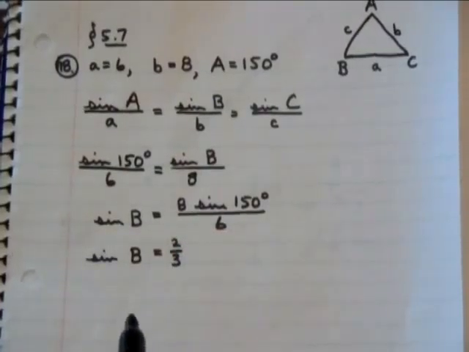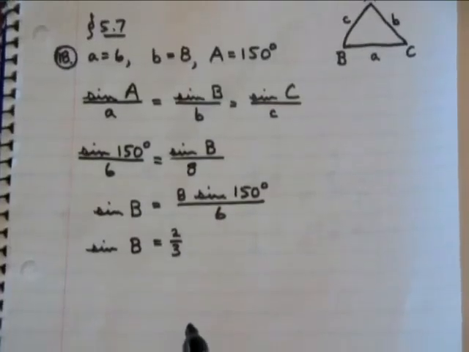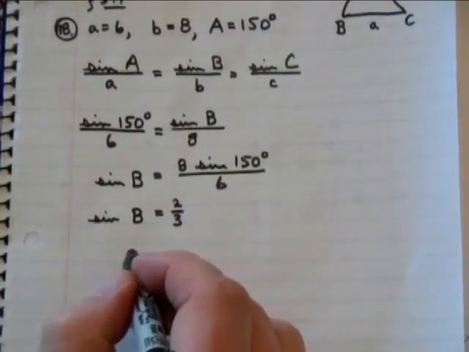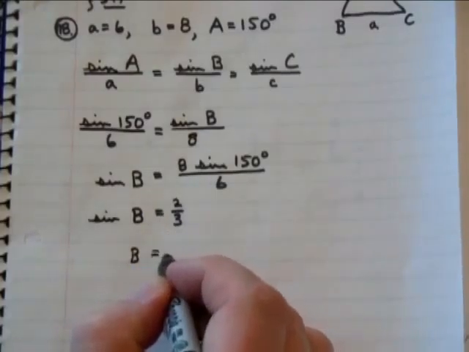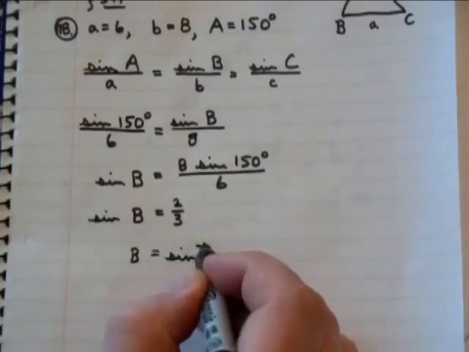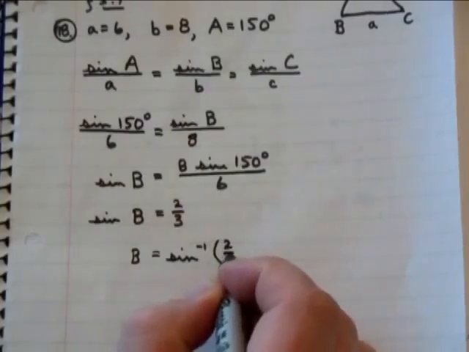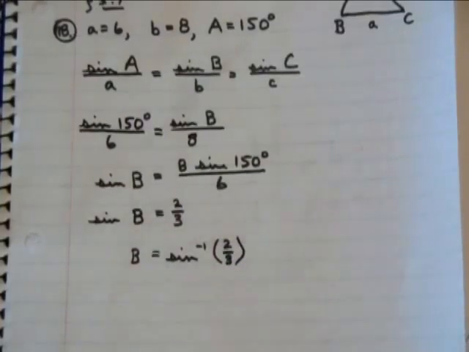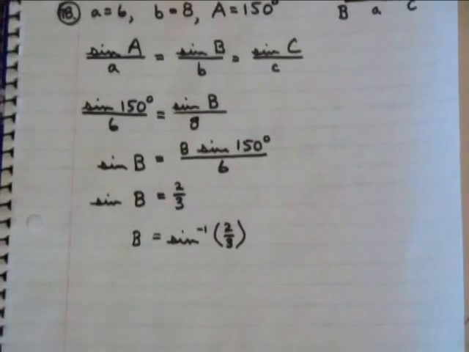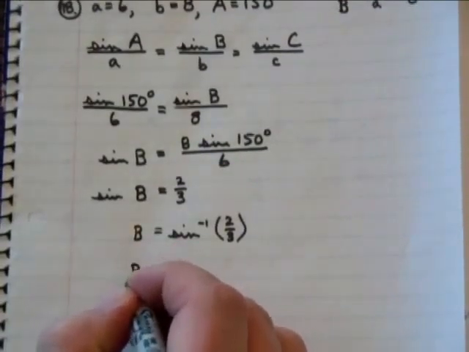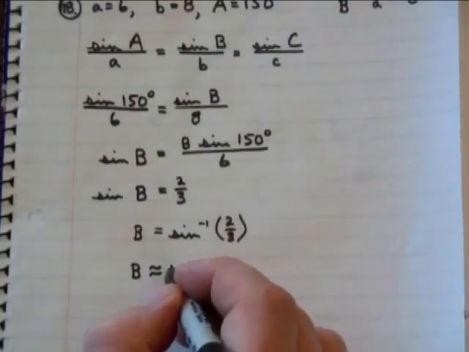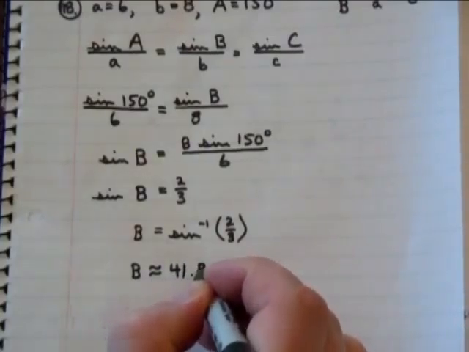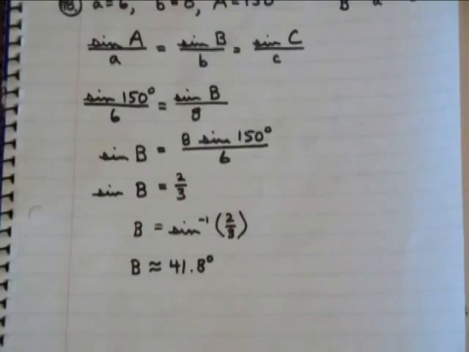Well, then we're going to use what's called the inverse sine function to determine the value of angle B. In this case, B is equal to the inverse sine of 2/3. So plug that into your calculator, again making sure that you're in degree mode. And what your calculator should give you for an approximation of the measure of angle B is 41.8 degrees.